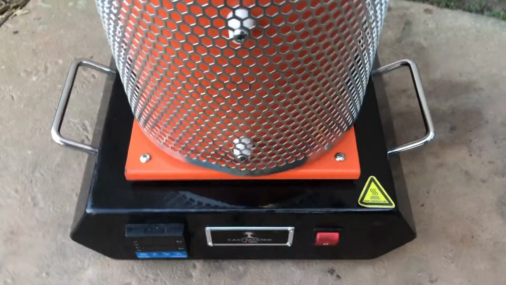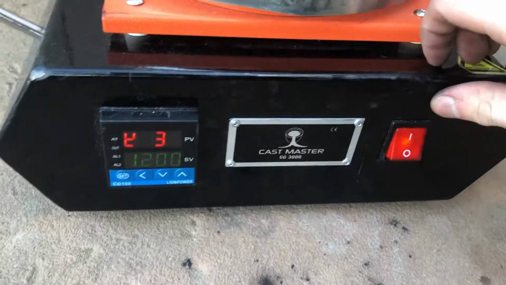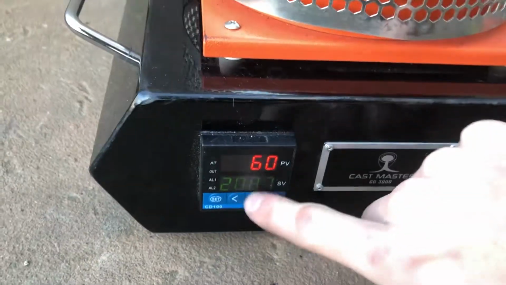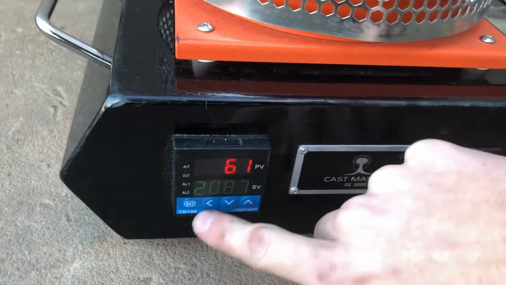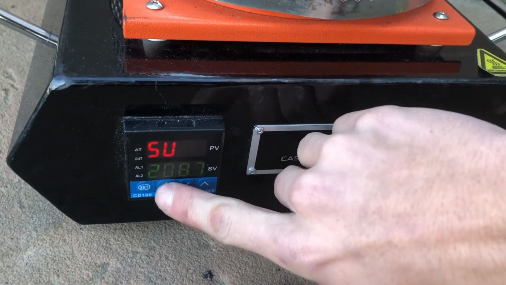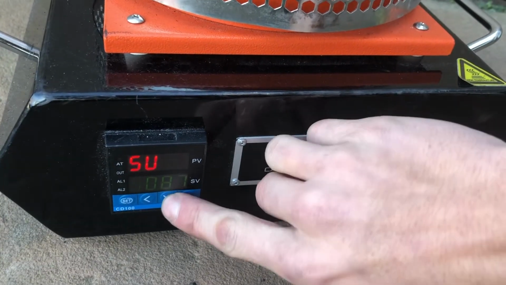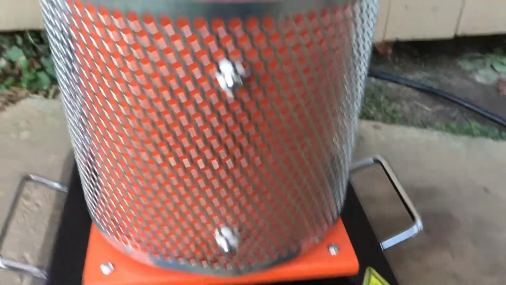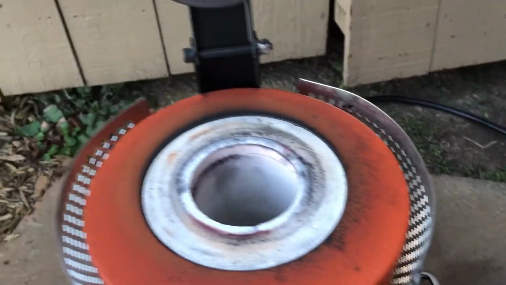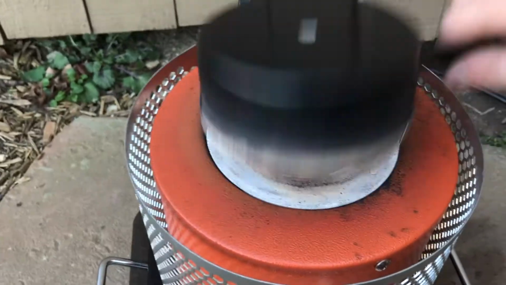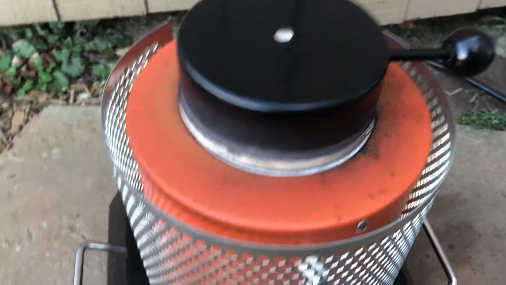Carbon's some messy stuff. We're now outside. Let's turn the furnace on. 2000 degrees is way hotter than we need, so let's reset that down to about 1000 degrees. That's much higher than we need to melt tin. Drop the crucible in, and come back when we're up to temp.